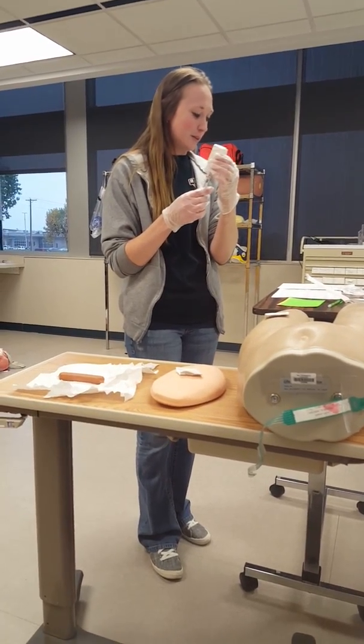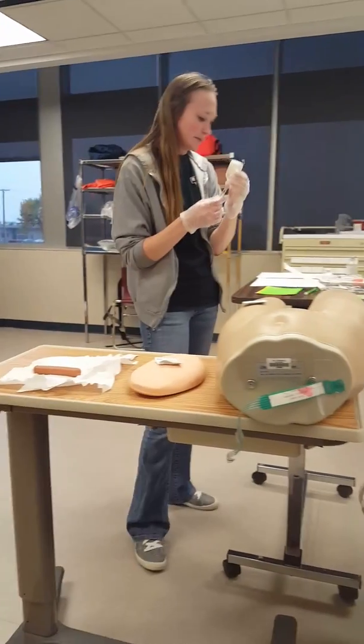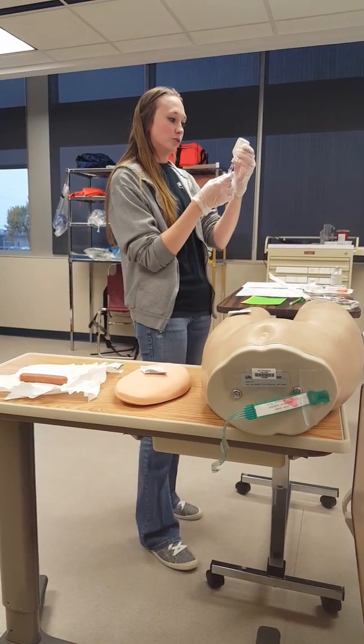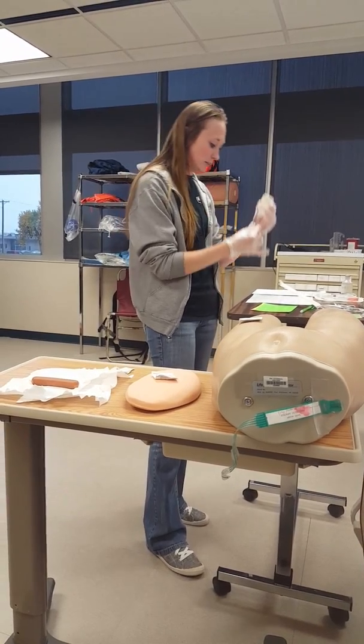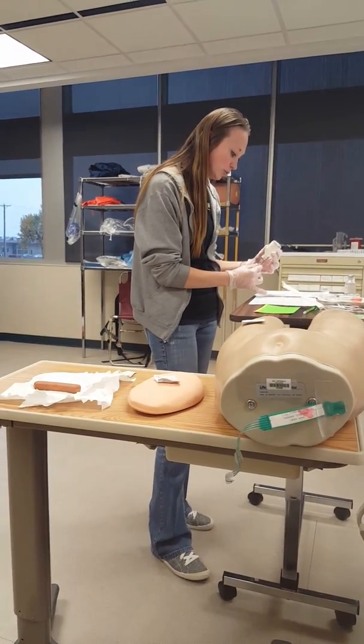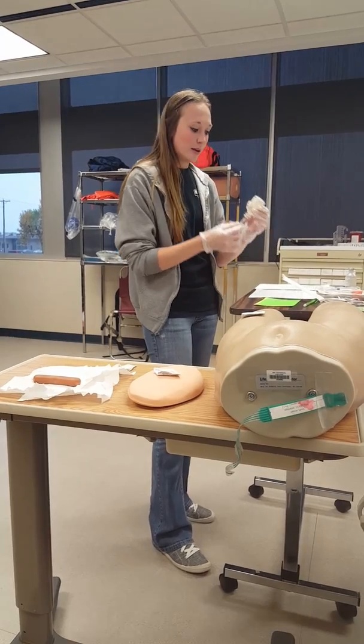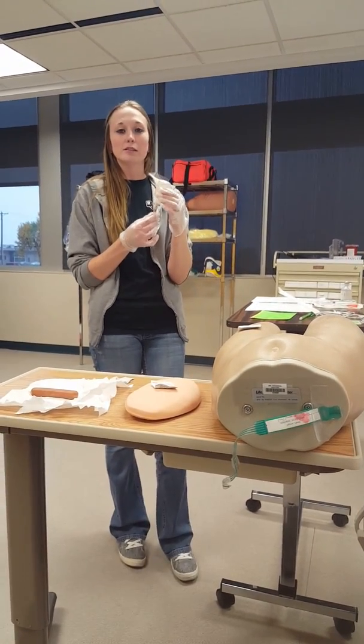Okay, and then I'm going to do my third check. So tuberculin 0.1 mLs, 0.1 mLs, and then I check it to my MAR, tuberculin 0.1 mLs. And I'm going to say my 5 rights.